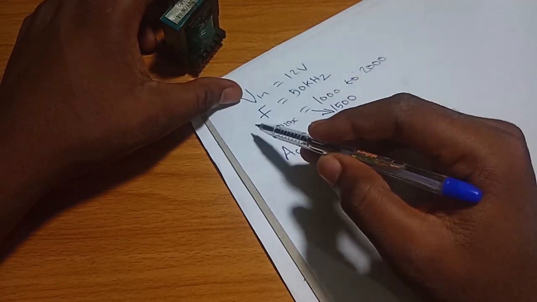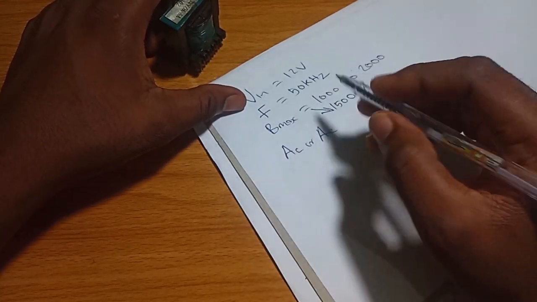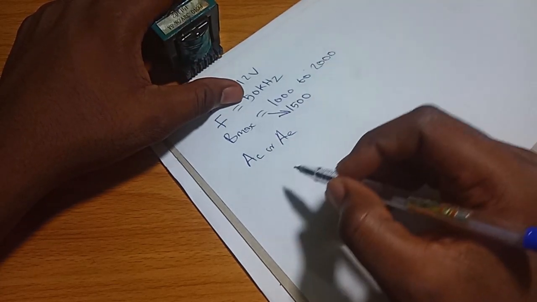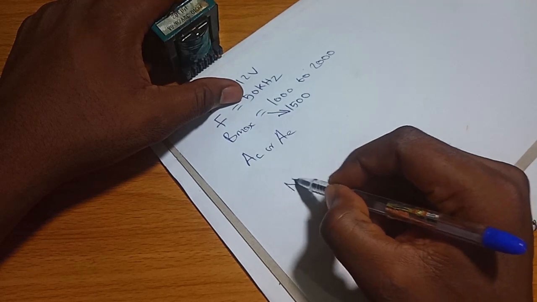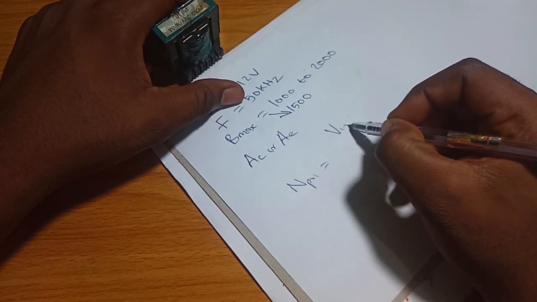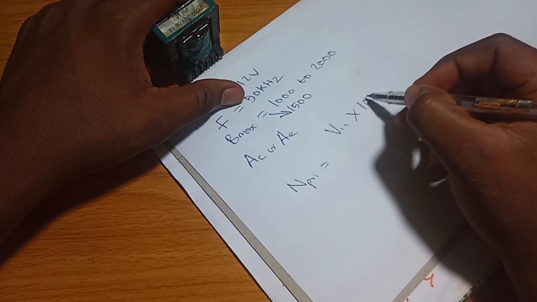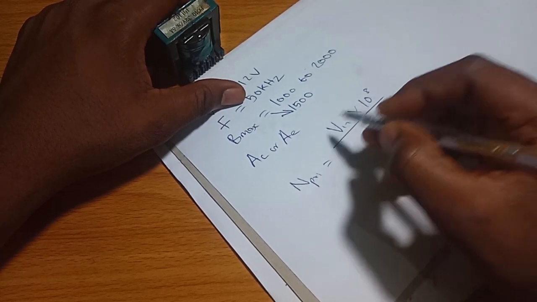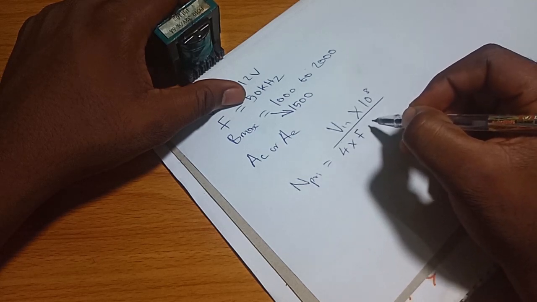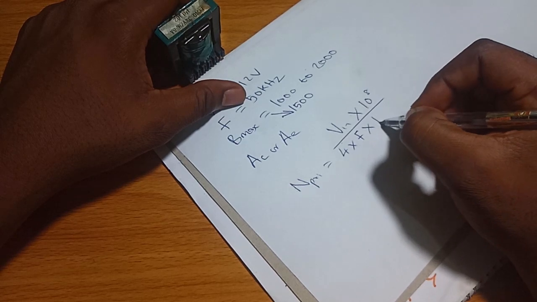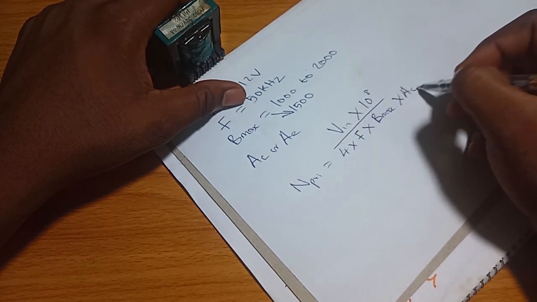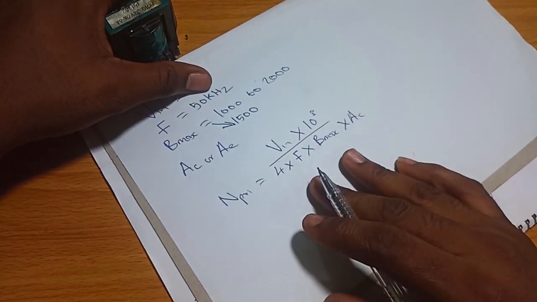So the formula for calculating the primary turns is N equals V in times 10 raised to the power 8, divided by 4 times F times B max times AC. This is the formula for calculating the primary turns.